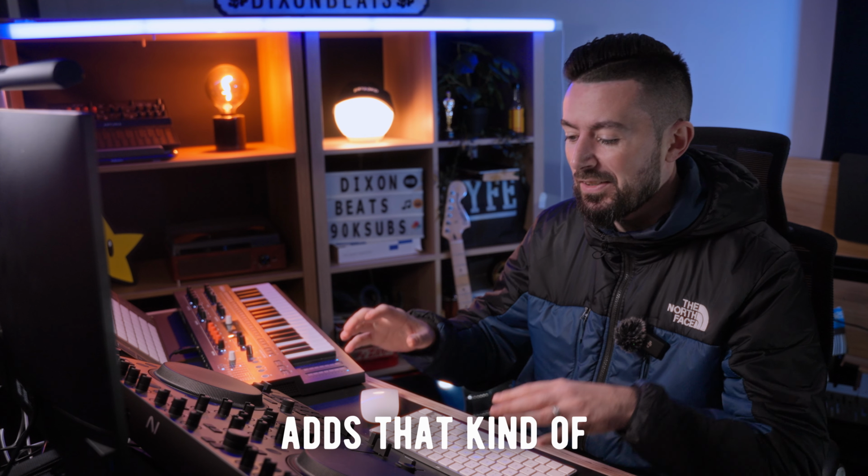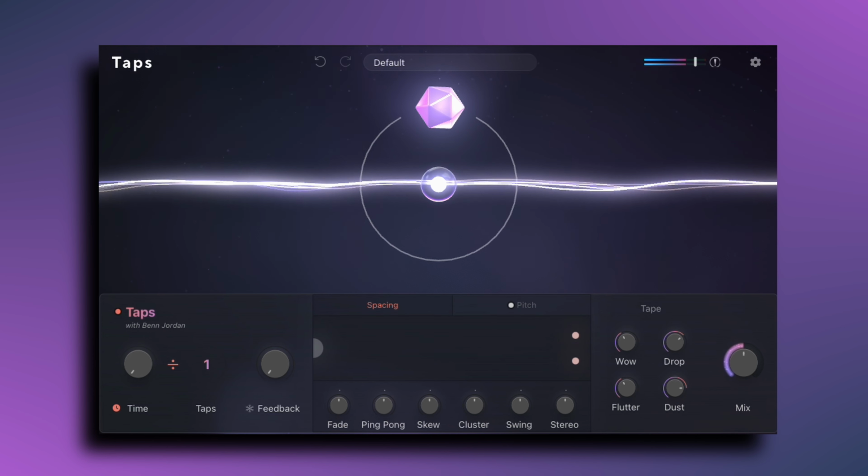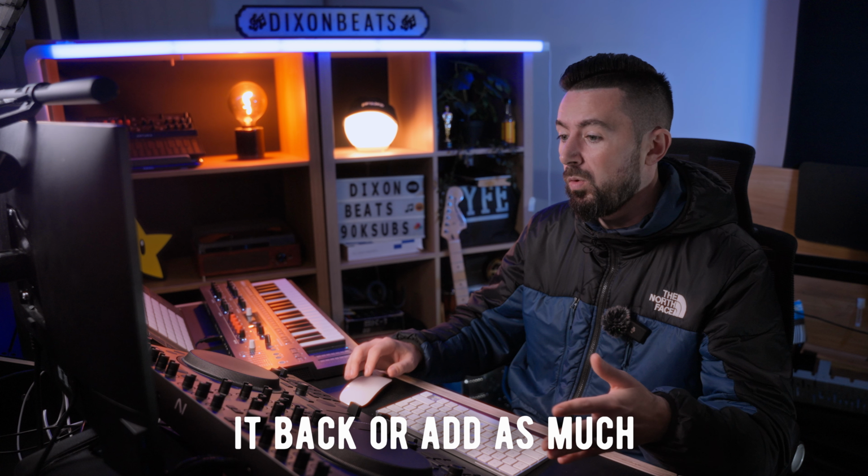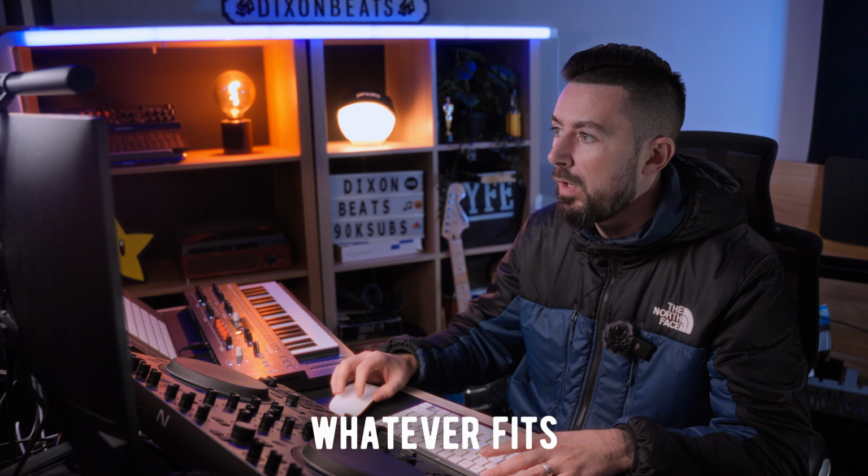As you can hear there, it adds that kind of nostalgic vintage feel. Before. After. And obviously you can dial it back or add as much as you want, whatever fits your project.